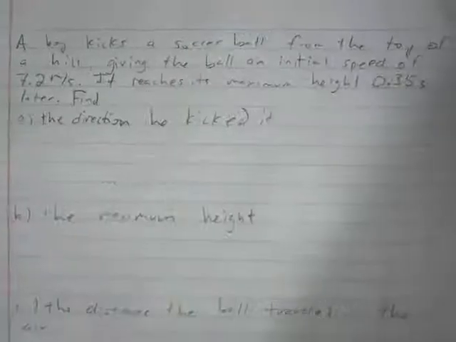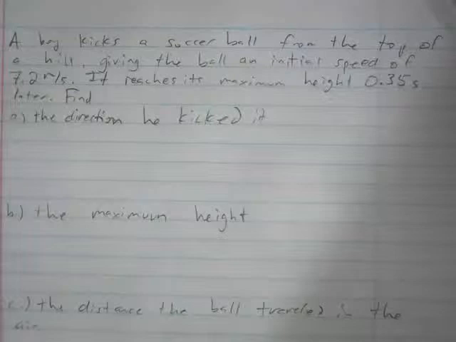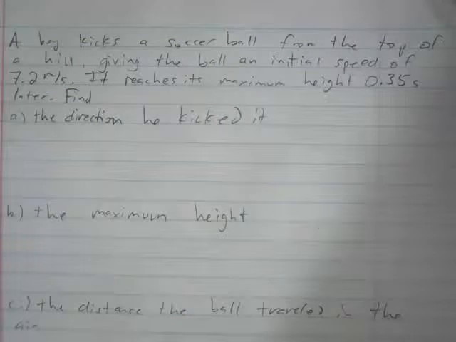Here's another example of a projectile motion problem. Got a boy kicking a soccer ball from the top of a hill, giving the ball an initial speed of 7.2 meters per second. It reaches a maximum height 0.35 seconds later. Find the direction he kicked it, the maximum height, and the distance the ball traveled in the air.